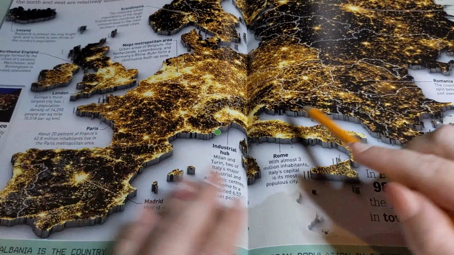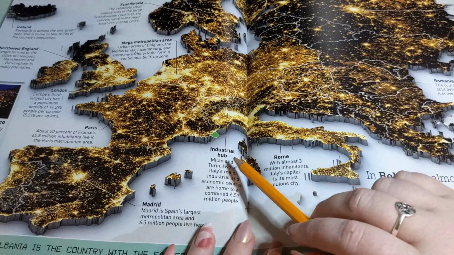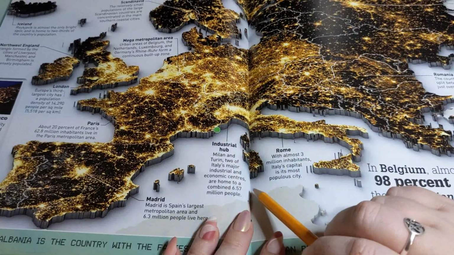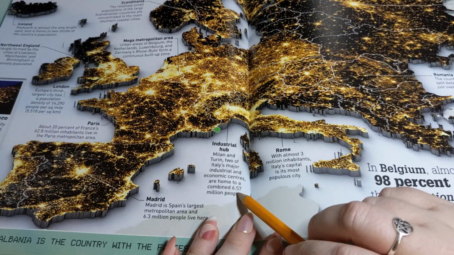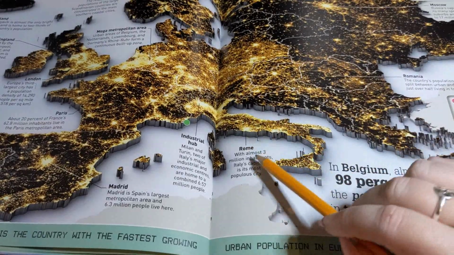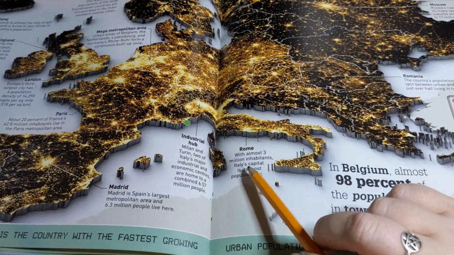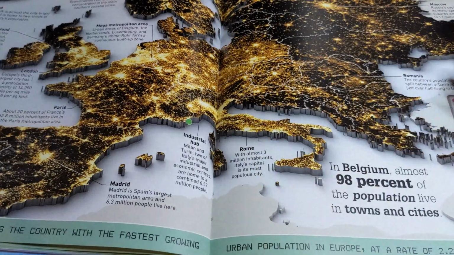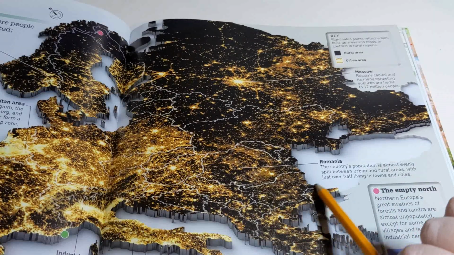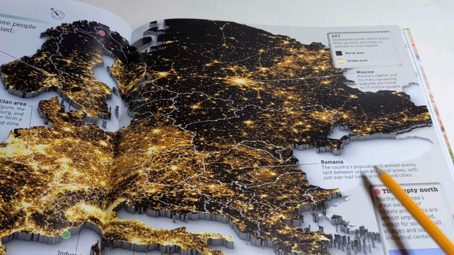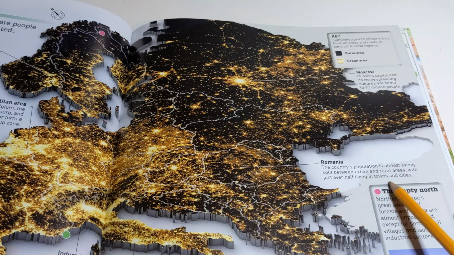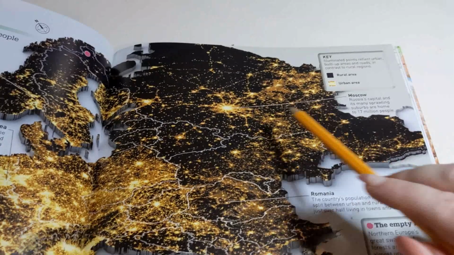That makes sense. Industrial hub. Milan and Turin, two of Italy's major industrial and economic centers, are home to a combined 6.53 million people. Here's Rome. With almost 3 million inhabitants, Italy's capital is its most populous city. What else do we have? Romania. The country's population is almost evenly split between urban and rural areas, with just over half living in towns and cities. Look at Moscow.